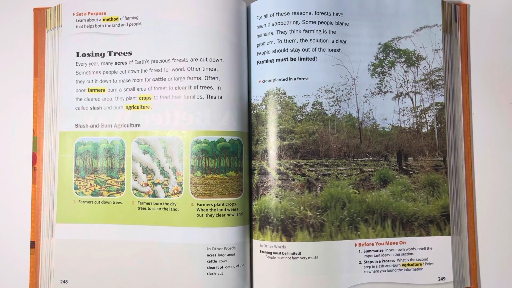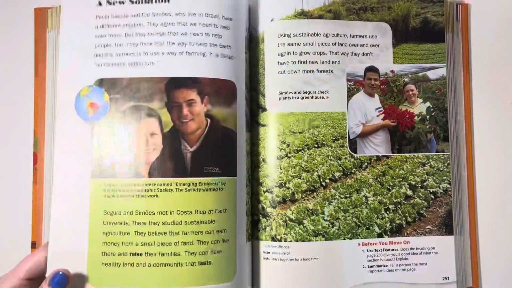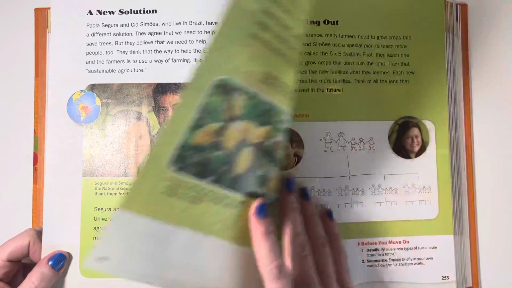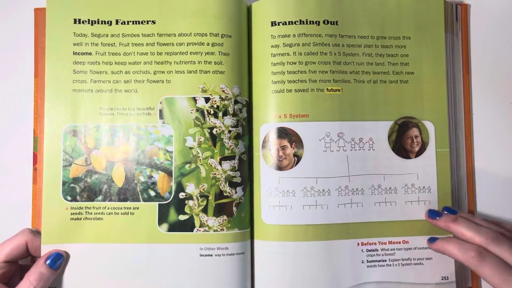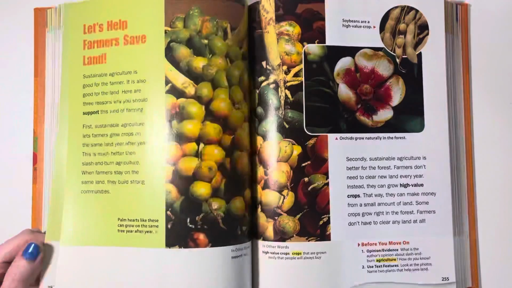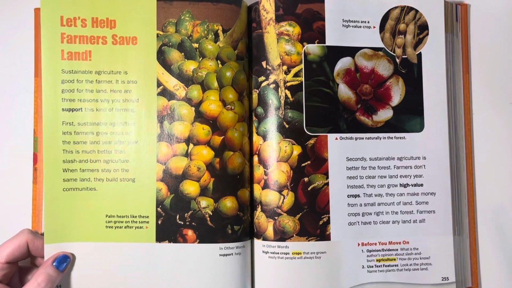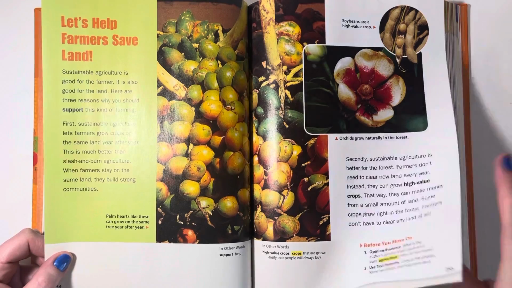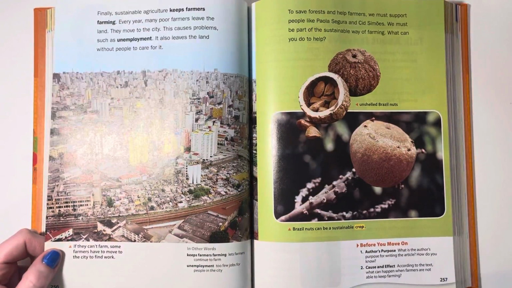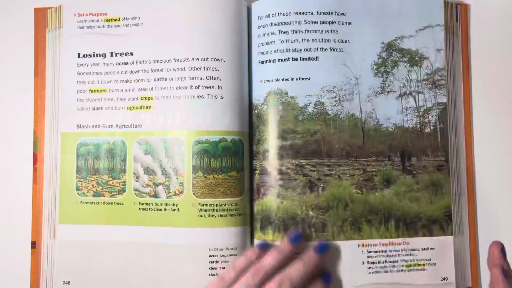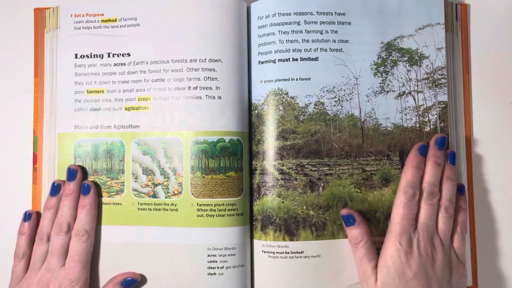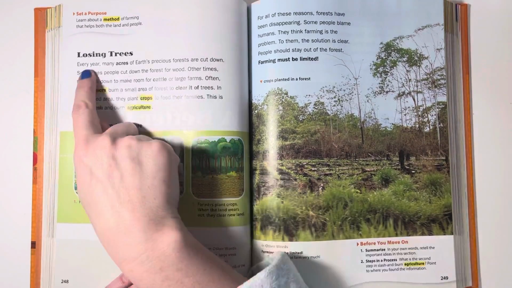We're going to talk about the steps in a process. We're going to look at the text features. We're also going to pay attention to those details that are important. We're going to talk about the author's opinion and the evidence that they used, and then cause and effect as we read. So there's lots and lots of things we need to cover as we read. So here we go. Losing trees.